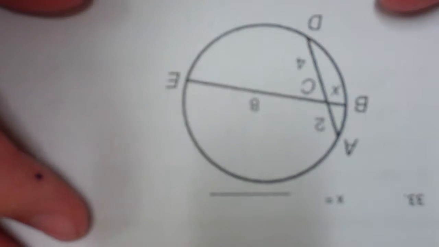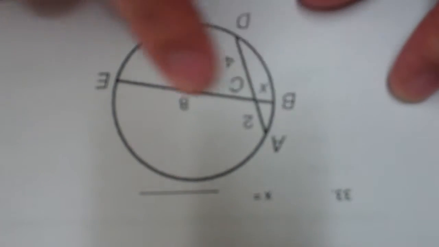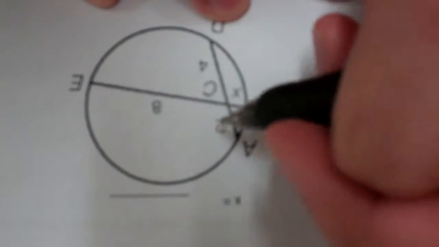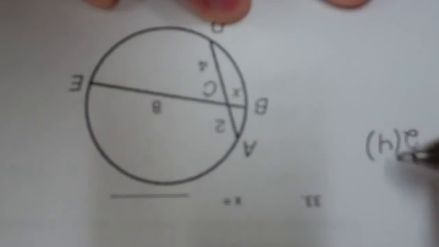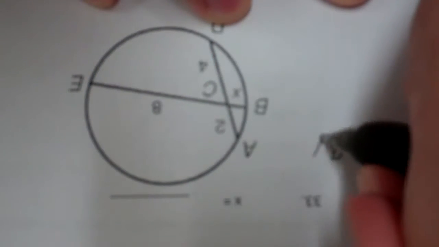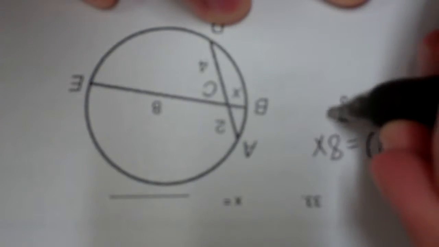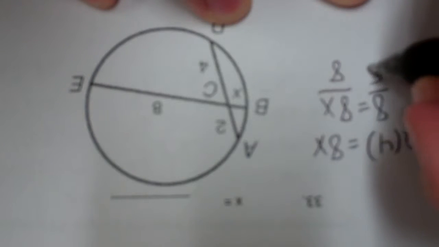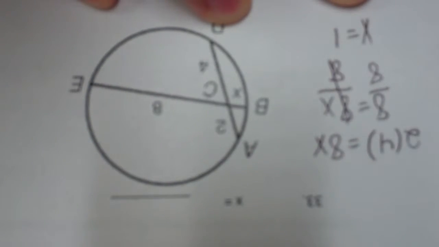Okay, number 33. We're looking for x. This one is when you have two chords in a circle. So we're going to do 2 times 4 equals 8 times x. So that gives us 4 times 2, which is 8. Divide both sides by 8. So x is going to be 1.